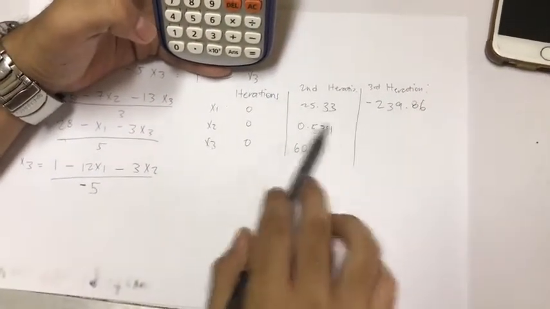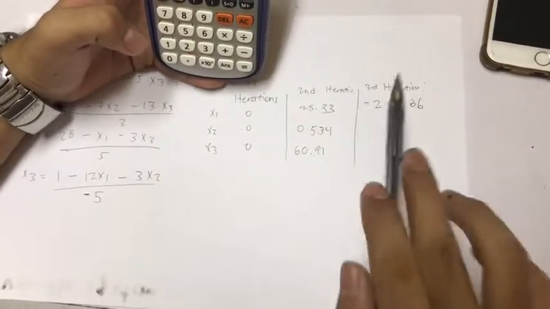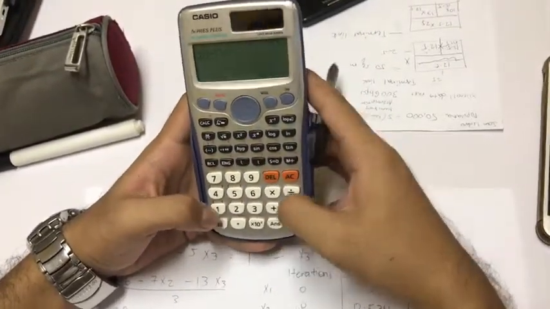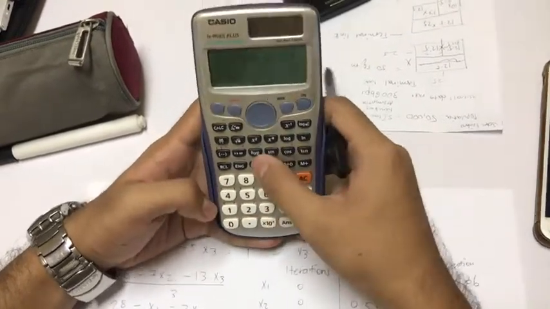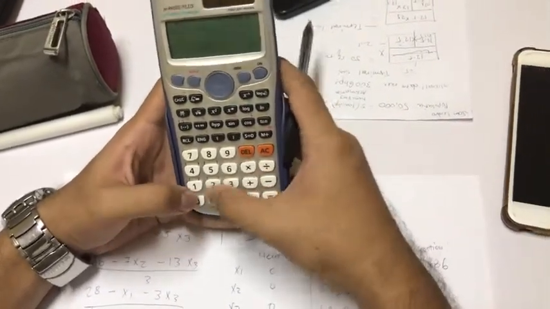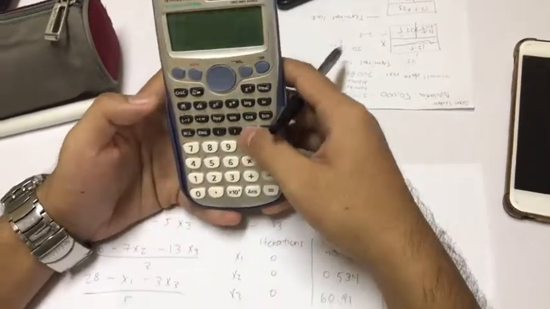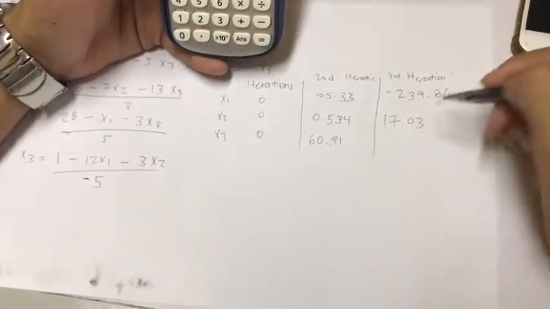Going through the second equation again, just as we did here, 28 minus x1, negative 239.86, minus 3 times the value of x3, 60.91, divided by 5. So we have the latest value of our x2, 17.03.